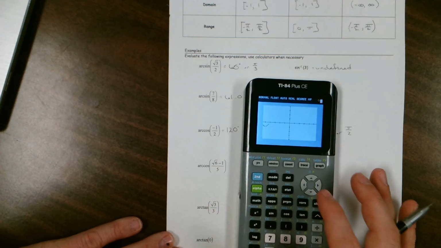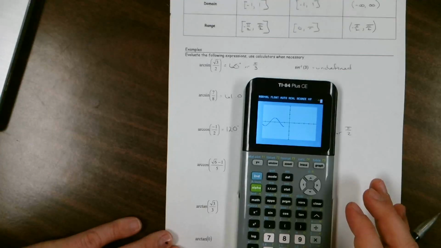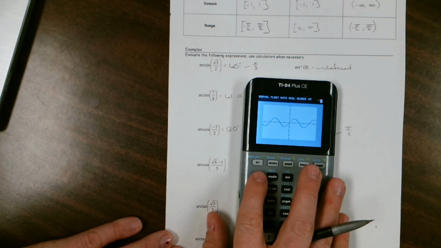Oops. Sorry, did not mean to hit the graph there. Looks like we're going to see a picture of whatever I had graphed on my calculator for a quick second. And done.